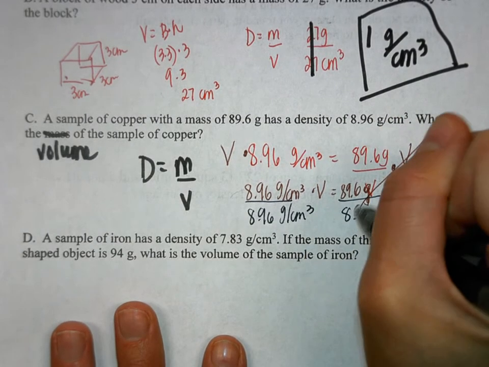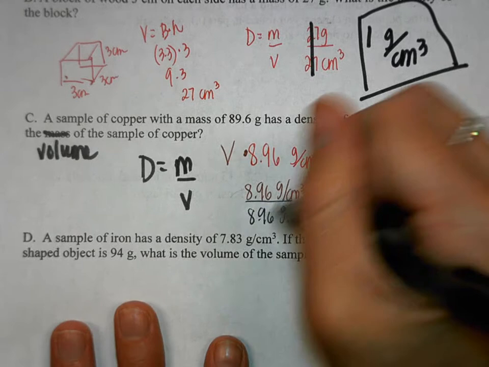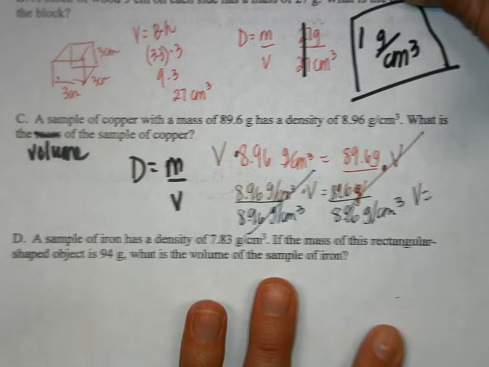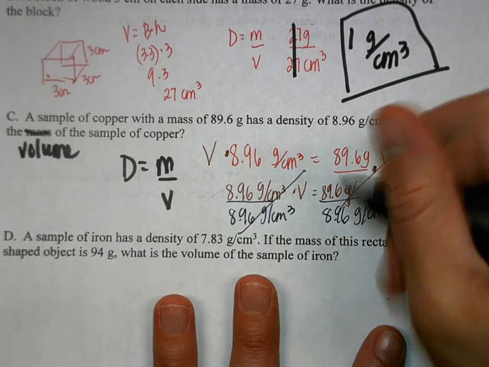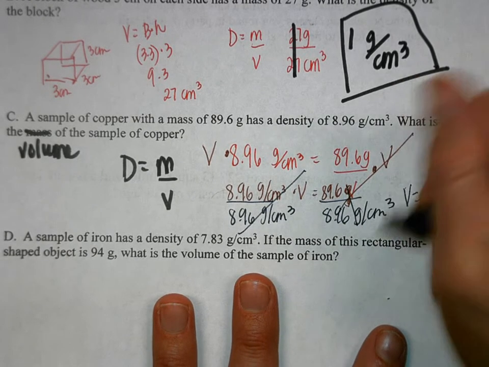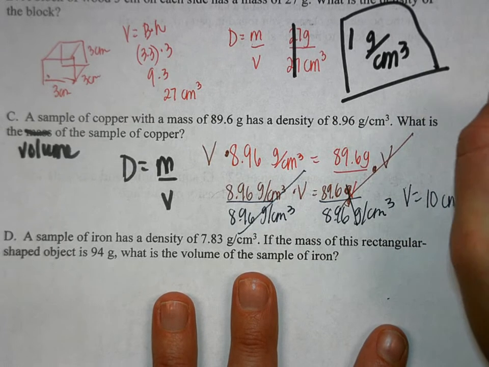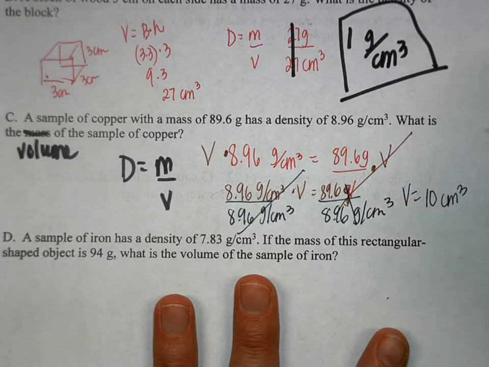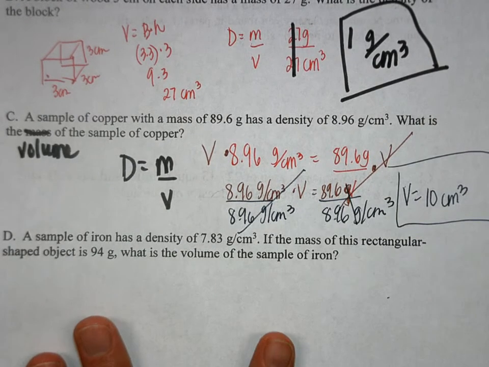both sides by 8.96 grams per centimeters cubed. These all cancel out and we get our volume equals. We type that into our calculator and you get 10. And these reduce, the g's cancel out when we do the flipping to bring it to the top. And so it's 10 centimeters cubed, which would make sense because our volume is always cubed. All right, D.